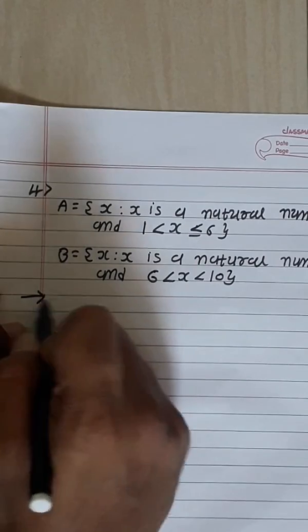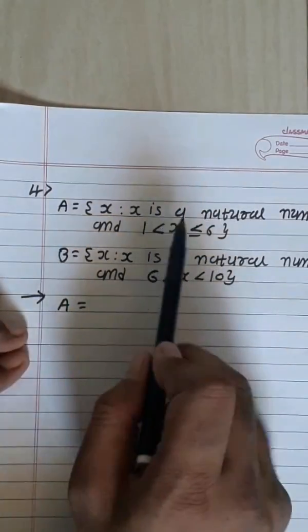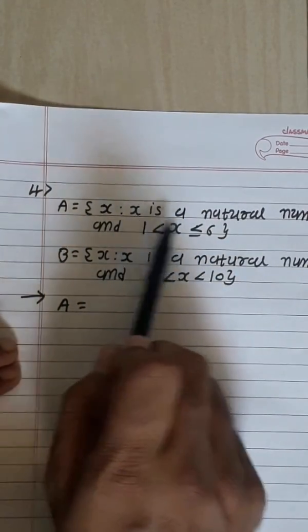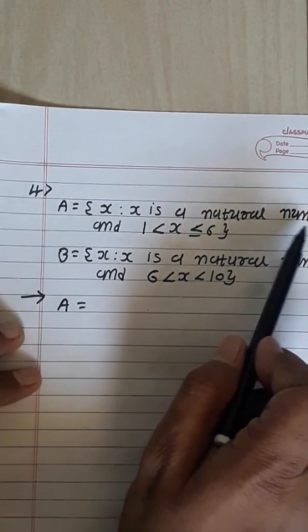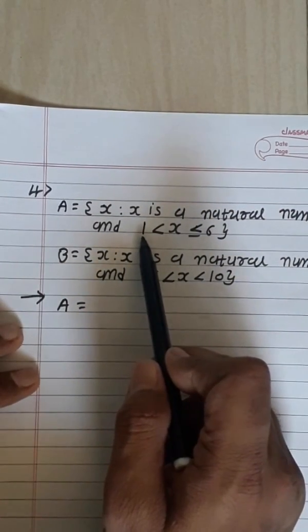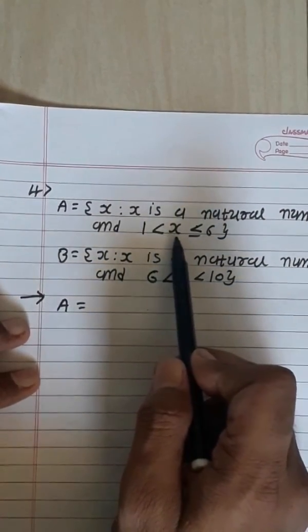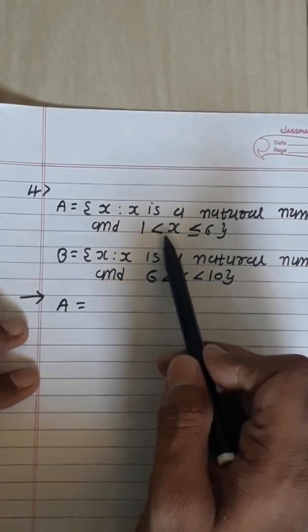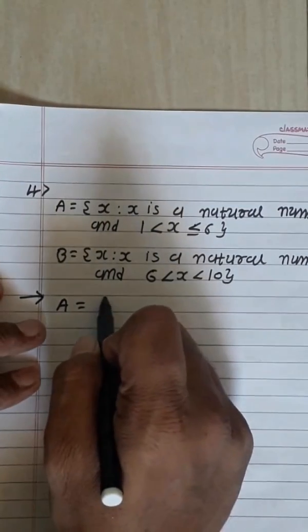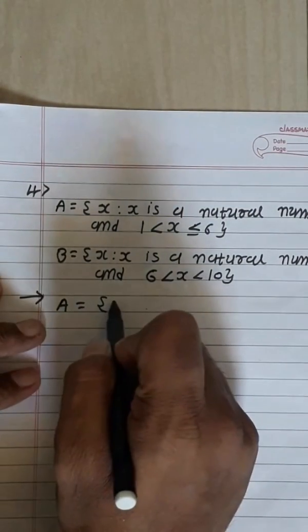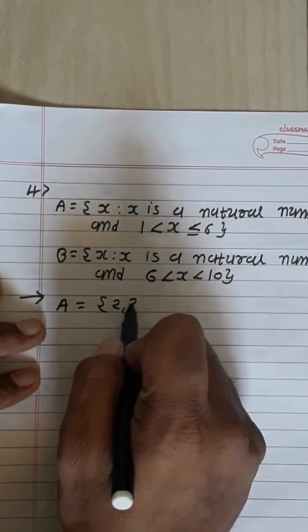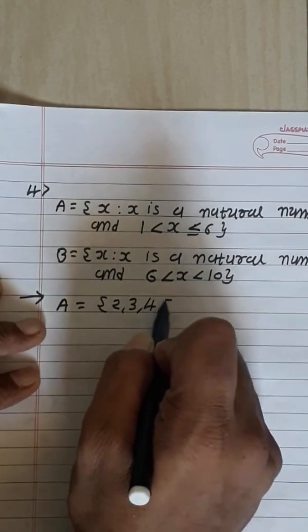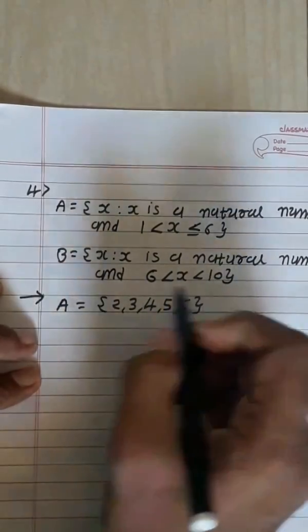So first of all, here the condition is present: x is a natural number, and another condition, 1 less than x less than or equal to 6. So we can write the set of elements of A as 2, 3, 4, 5, 6.